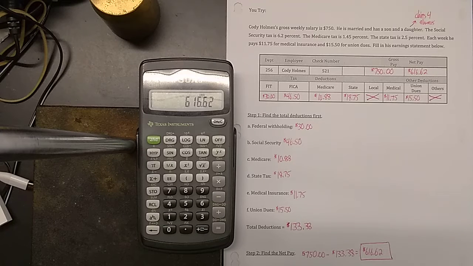That's pretty much it for looking at your statement of earnings. This is the toughest part of this unit, but it takes some practice. But once you understand what all these calculations are, it's just all the calculations we've been practicing since the beginning of the unit. If you have any questions, please let me know.